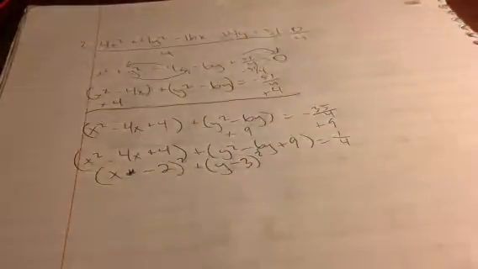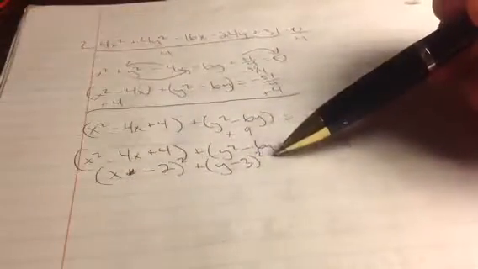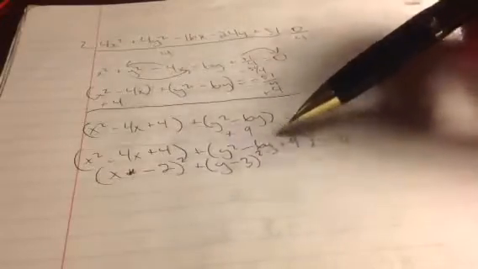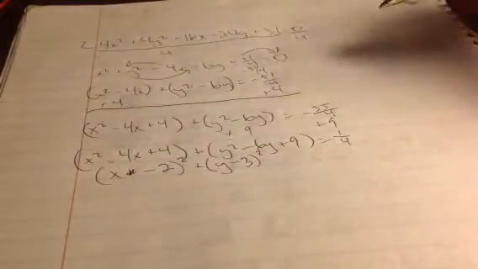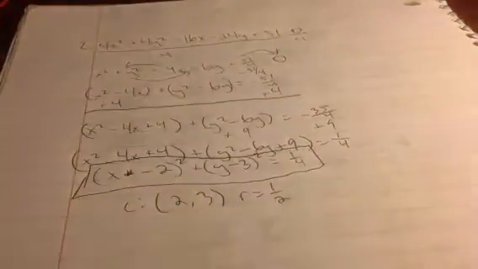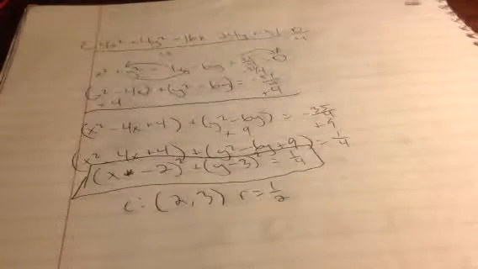And just on a tangent, if you are skeptical about that, you can go ahead and FOIL this out. Do y minus 3 times y minus 3, and you will find that it equals this. So just a little side tangent there, but that equals 1/4. And again, now we are in the standard form of a circle. We can find that the center of the circle is 2, 3, and the radius is the square root of 1/4, which is 1/2. So we have solved the problem.